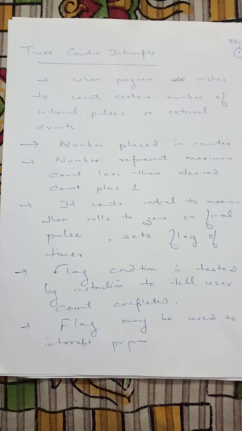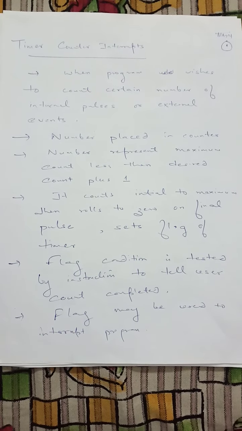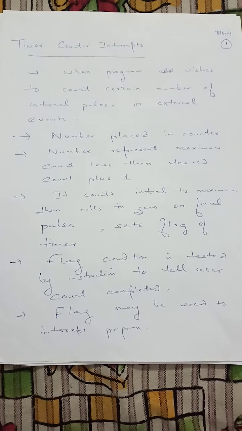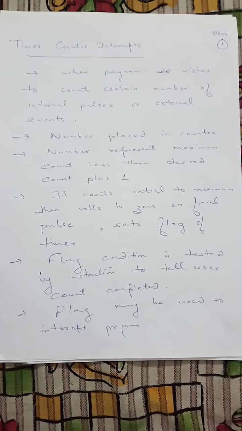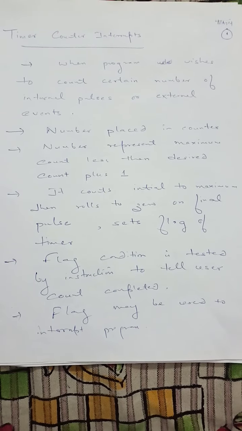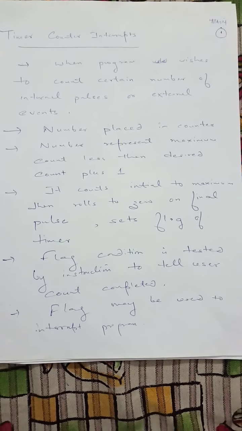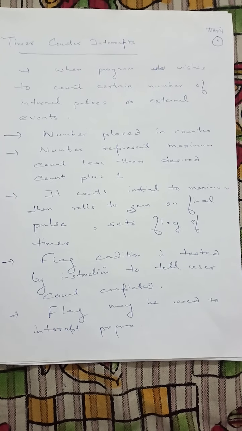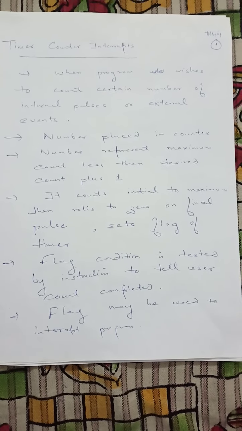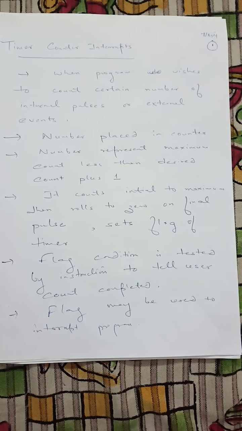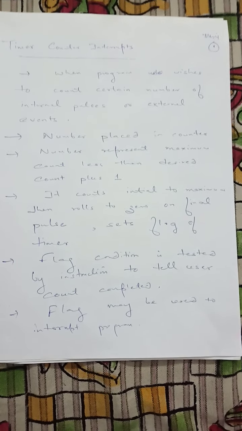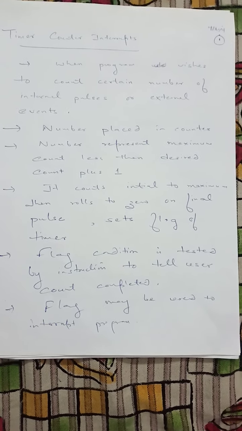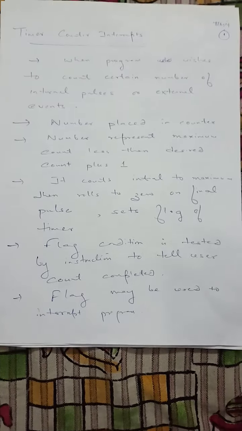What is timer, counter and interrupt? When a program wishes to count a certain number of internal events or external events, it requires a timer or a counter. In order to perform the counter operation or a timer operation, a number needs to be placed in a counter, and the number is represented by the maximum count less than the desired number plus 1. So it counts from the initial value to the maximum and then it rolls over. When the count is completed, a flag is set to indicate to the user that the counting operation is completed. The flag may be used as an interrupt in case of timer and counter.